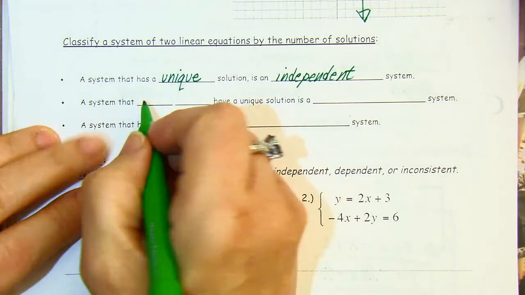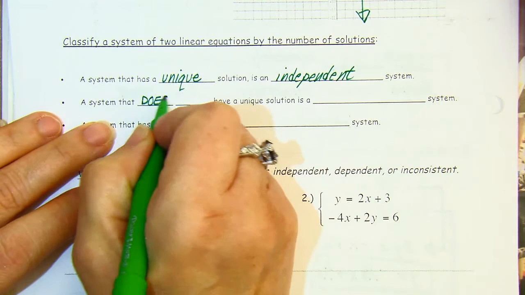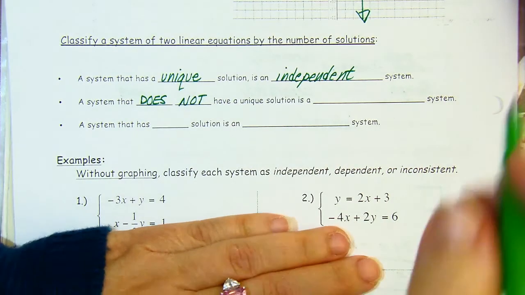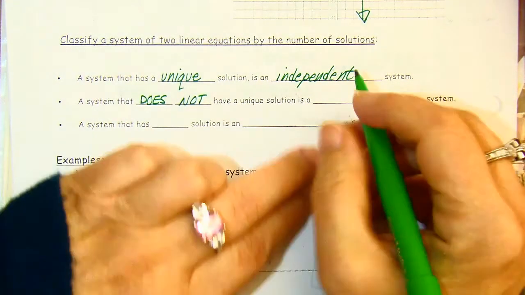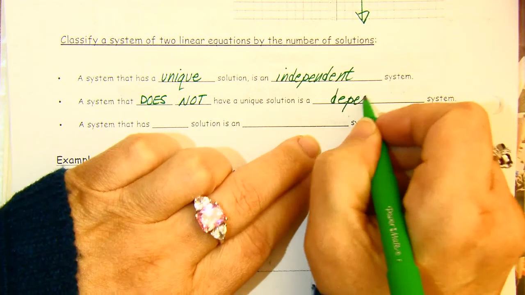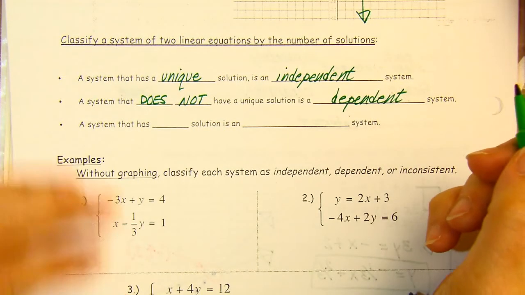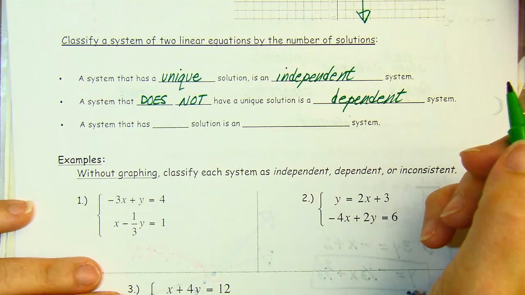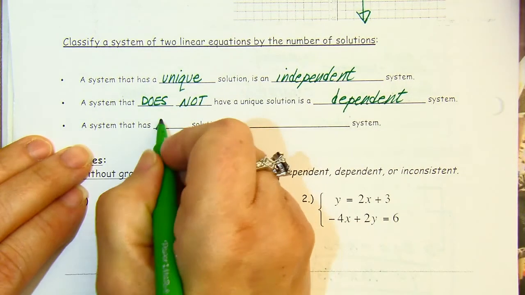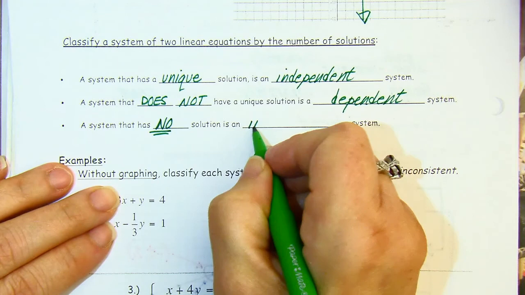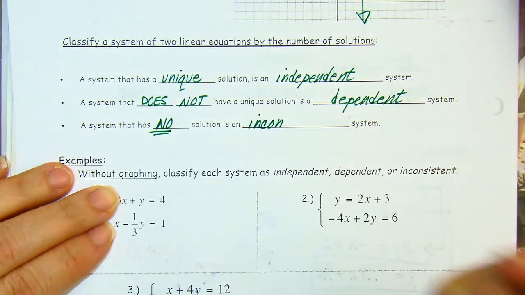A system that does not have a unique solution is called a dependent system. And I'll talk about these in a moment. I just want to get the notes filled in. A system that has no solution is called an inconsistent system.